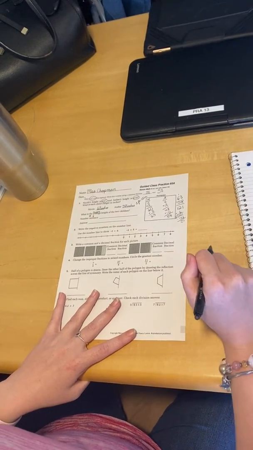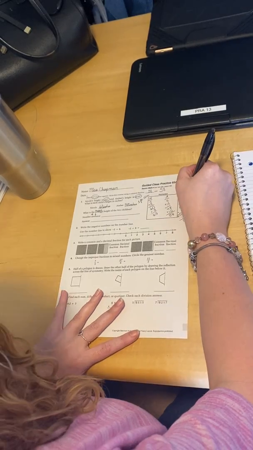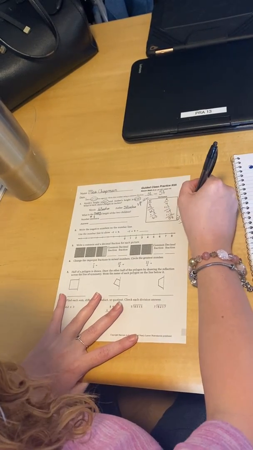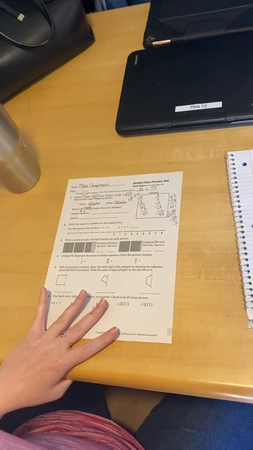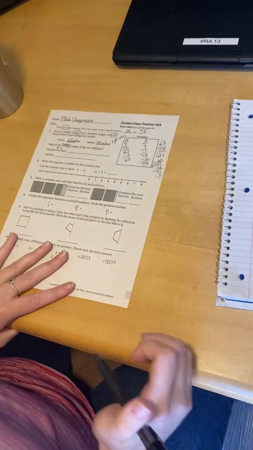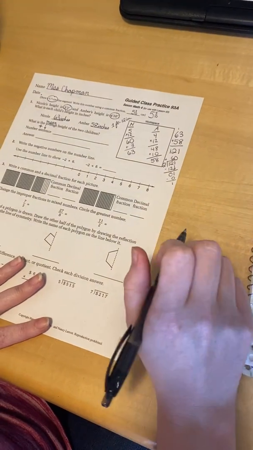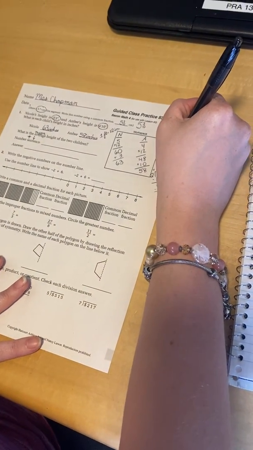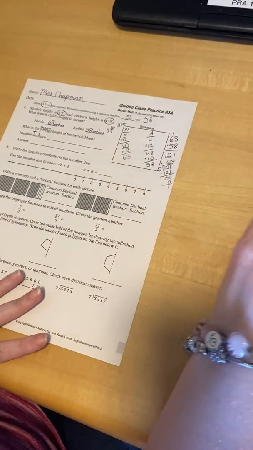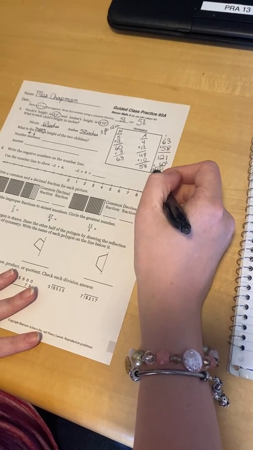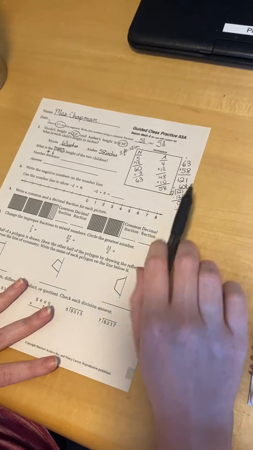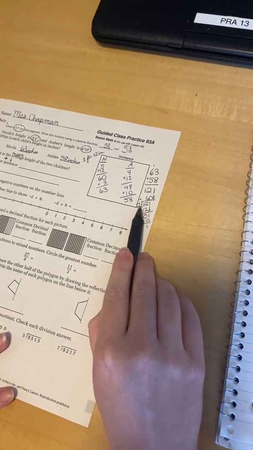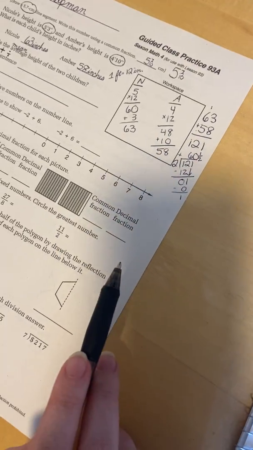1 divided by 2, I can't do that, so I'm going to write a 0 in there. 0 times 2 is 0. I subtract and I still have 1. That must be my remainder. I'm going to turn that remainder into a fraction. What is left over goes as our numerator of the fraction, and what we divided by, that 2, goes as the denominator of our fraction. That means that 121 divided by 2 is 60 and 1/2.